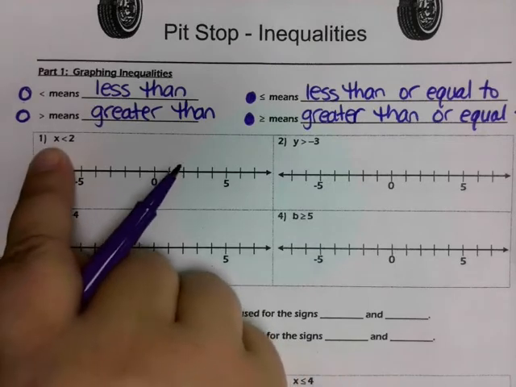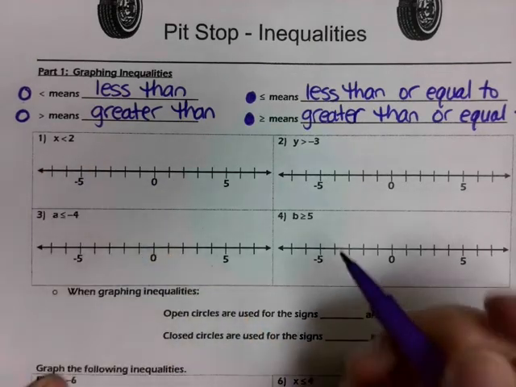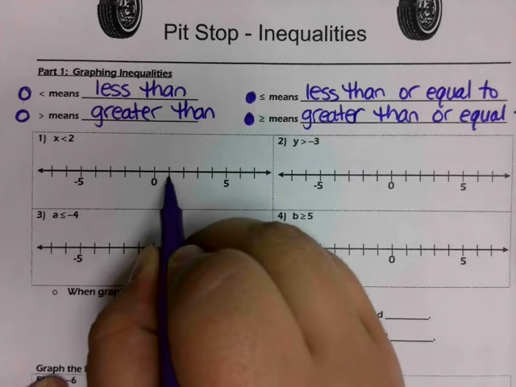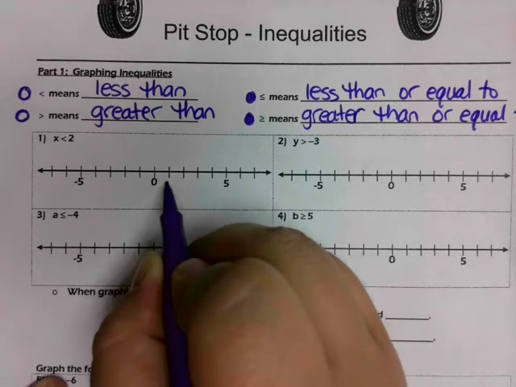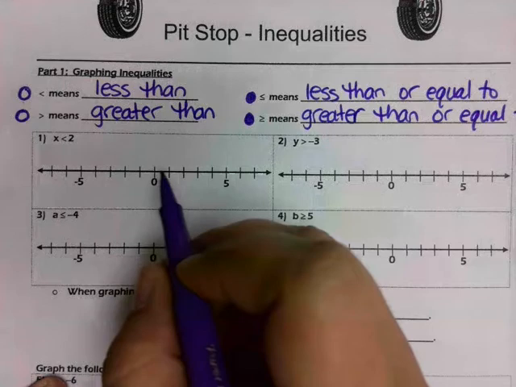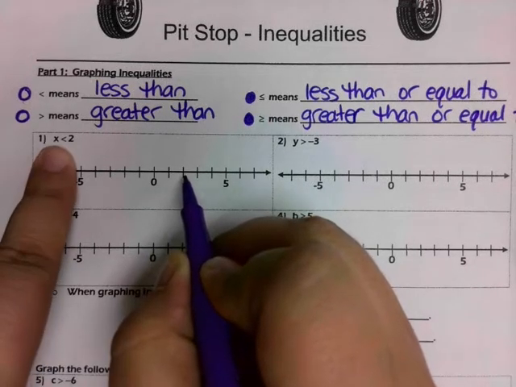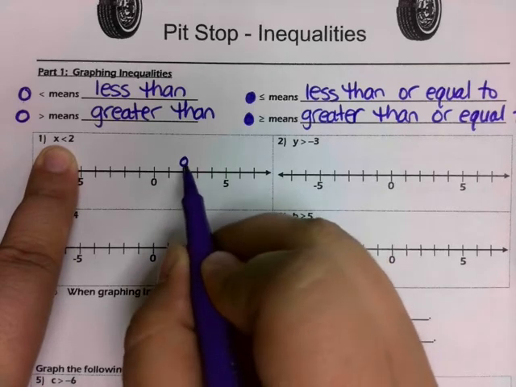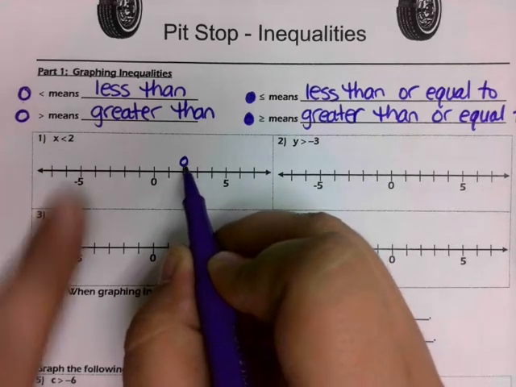Right here we have x is less than 2. So we're going to go to number 2. So we have 0, 1, 2, 3, 4, 5. You have to be careful. All right, so 1, 2. So this is less than. So we're going to put an open circle. I'm going to put it above just so we can see a little bit better. Open circle, and then this is the less than symbol.